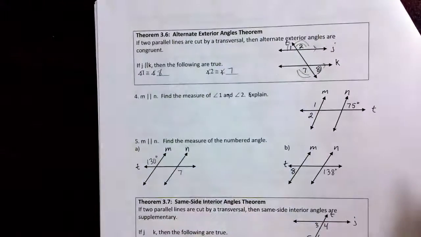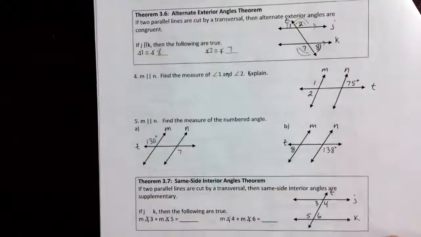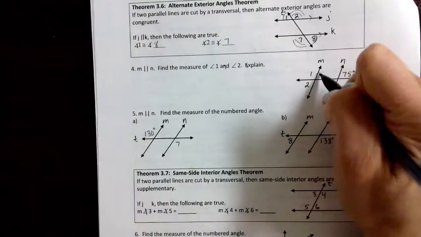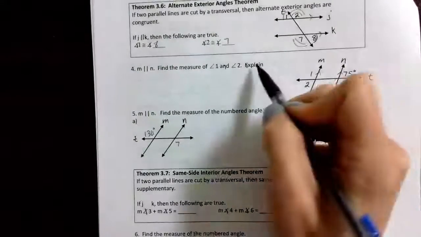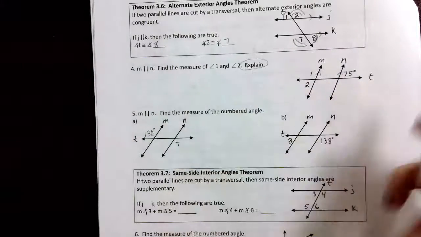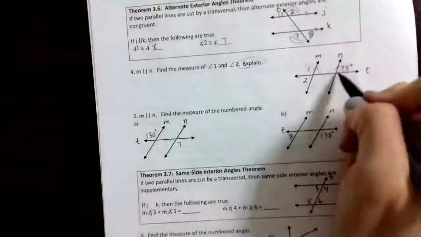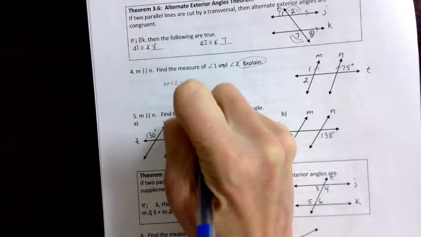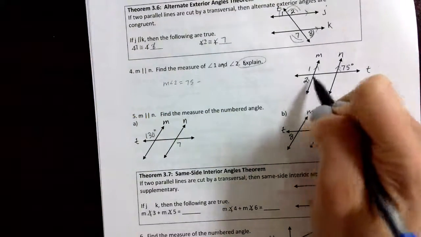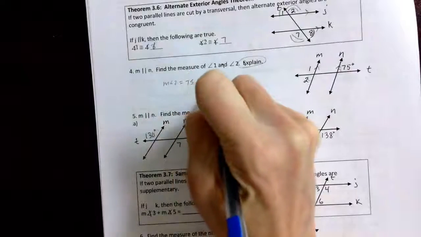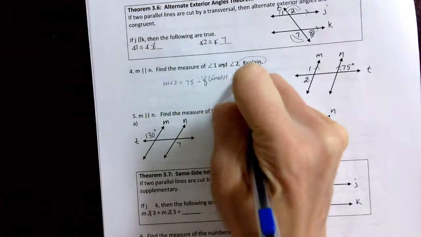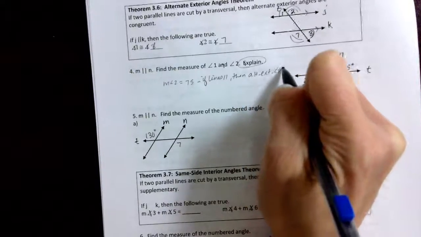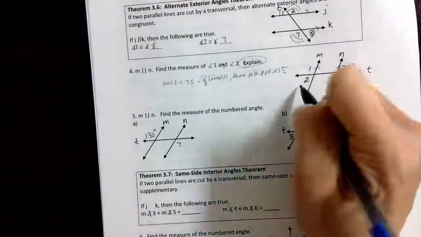Okay, they are congruent. All right, next one says, if line M is parallel to line N, find the measure of angle 1 and angle 2, and then explain. Okay, so I can fill in the measure of angle 2 is going to be 75 degrees. Why is that? Well, we said if the lines are parallel, then the alternate exterior angles are congruent. Okay, so this angle will be 75 degrees.